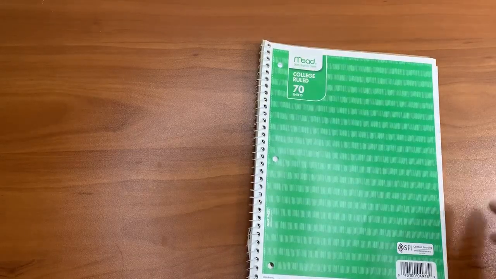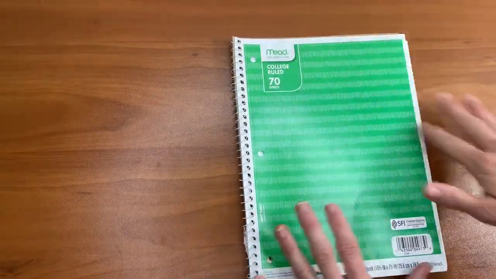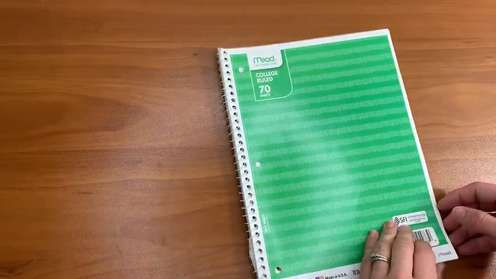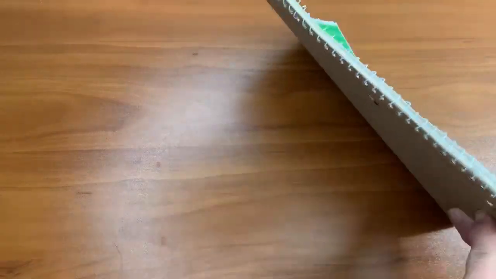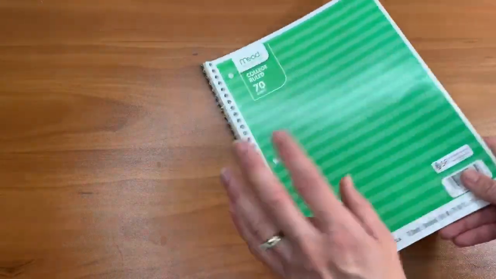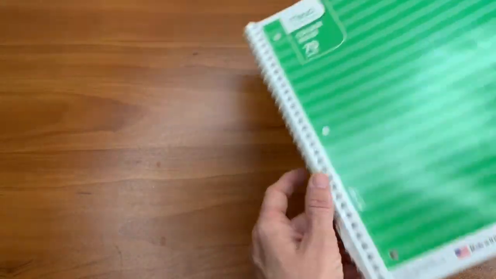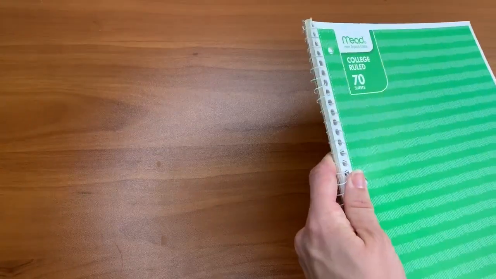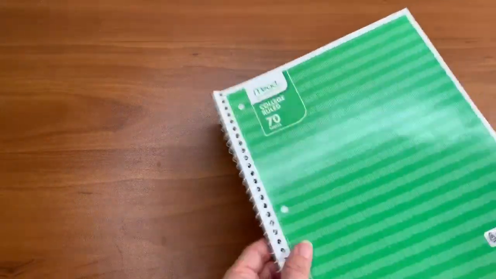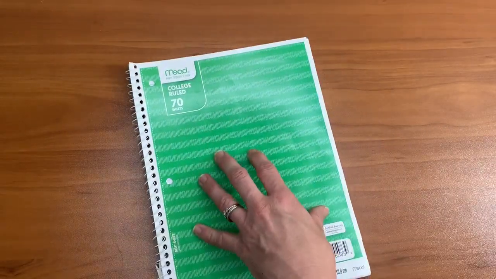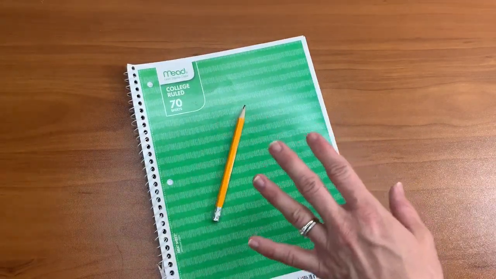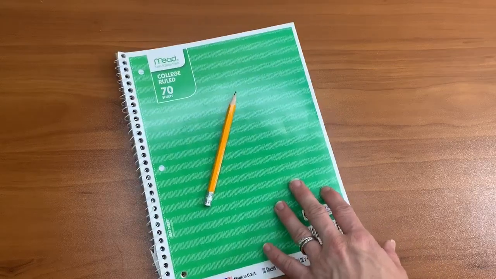All right, guys, let's take a look at setting up our notebook. This was one of my boys' old notebooks from last year at school, so it's not a brand new notebook. It's been used. They didn't bring one home from school, so I want you to use what you've got, whether that's a piece of paper and a folder or an old notebook. Whatever you've got is great. I'm going to get paper ready and a pencil ready. I might have an eraser if I need one.